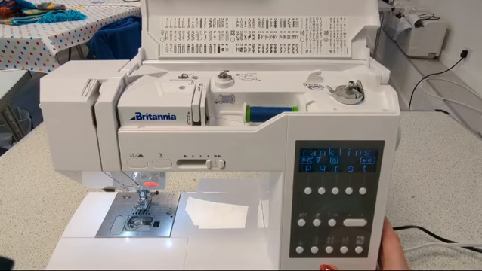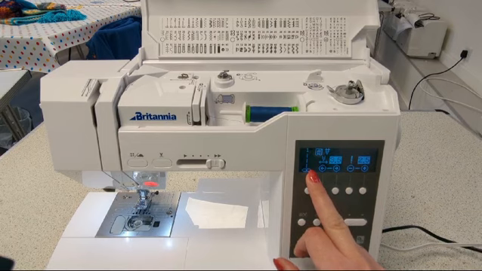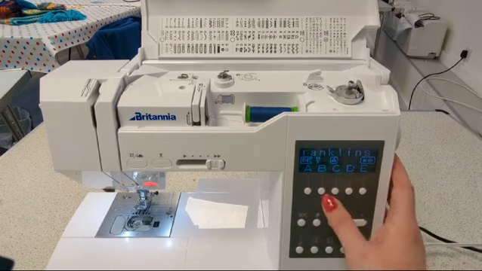Yeah. And like I say, you can click into your straight stitch and it will take you back into your normal straight stitch. But if you wanted then to access those letters again, if you go back in, they're still there for you, which is great.